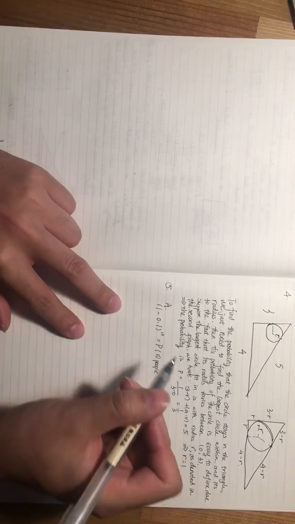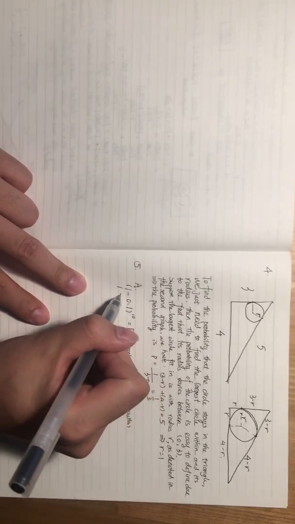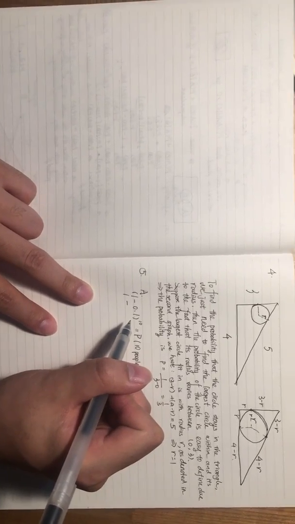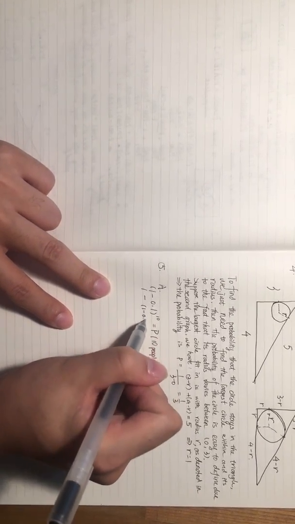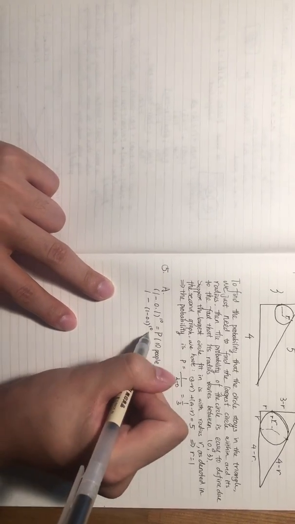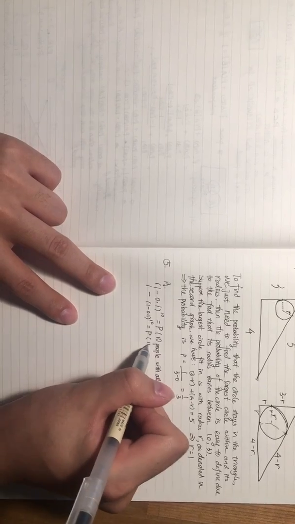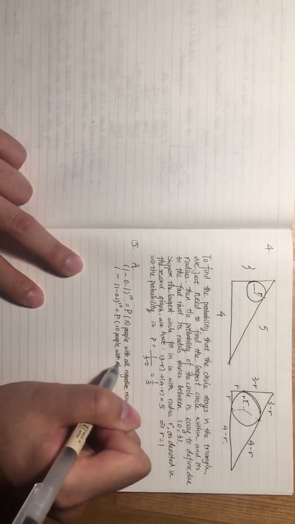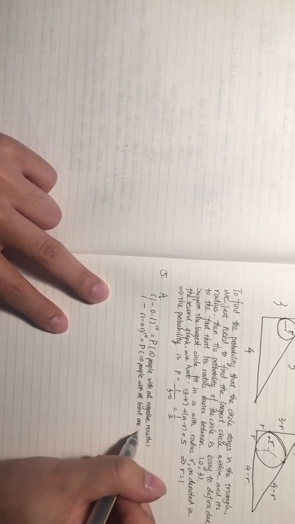So the probability should be 1, the total probability, minus the probability that everyone in this group is negative, which is 1 minus (1 minus 0.1) to the power of 10. This is the probability of 10 people with at least one positive result.